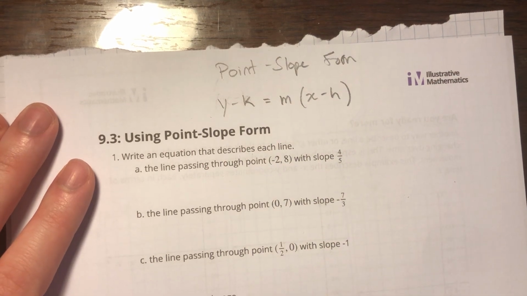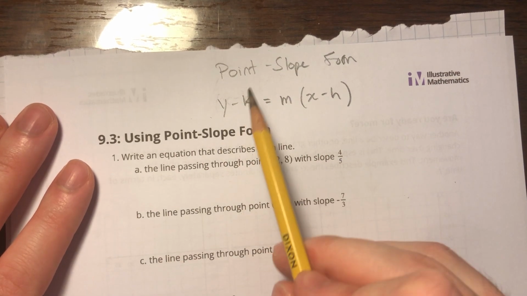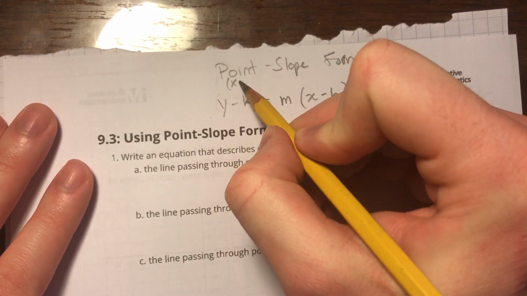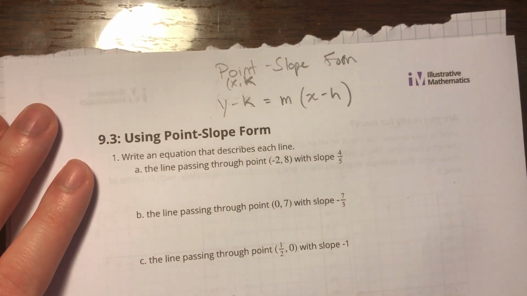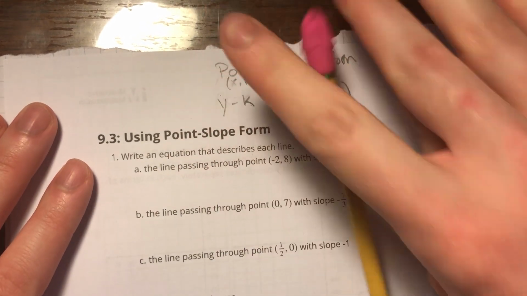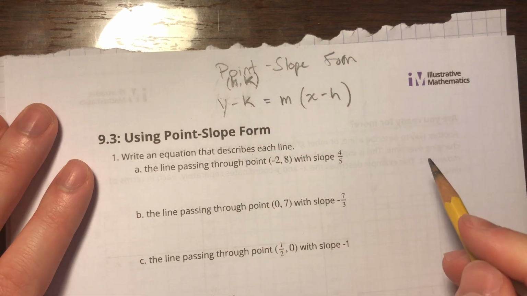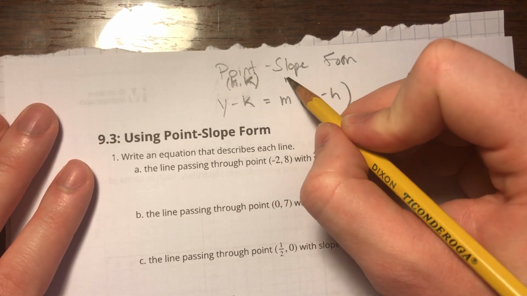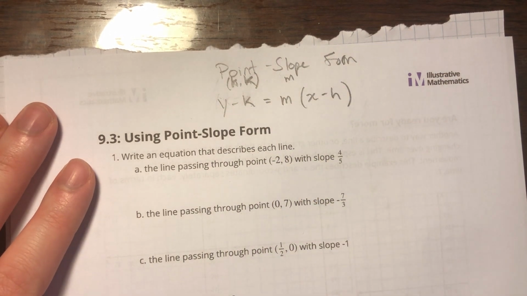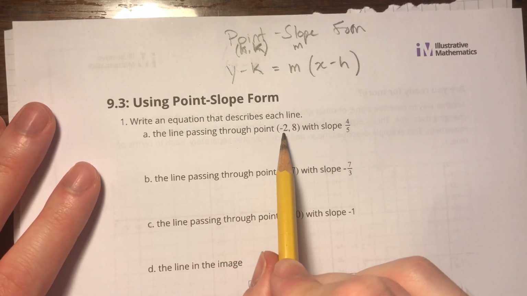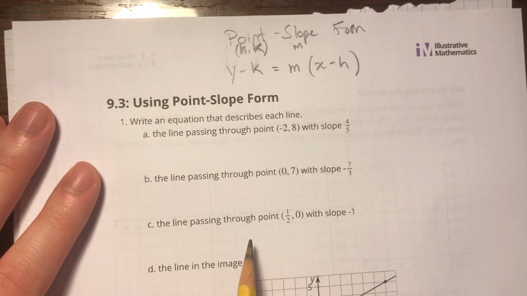And that makes sense because we've got a point, h comma k, that's the point I'm being given, and then my slope is just m. So that's why it's called point slope form. So we want to find the line passing through the point -2, 8 with slope 4/5.